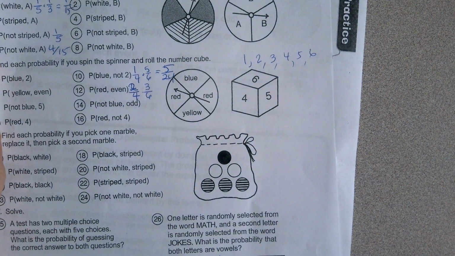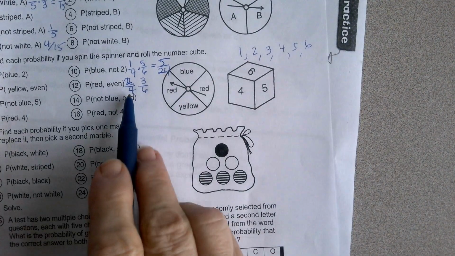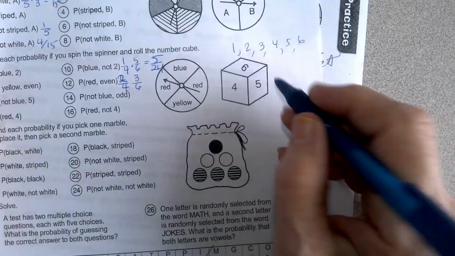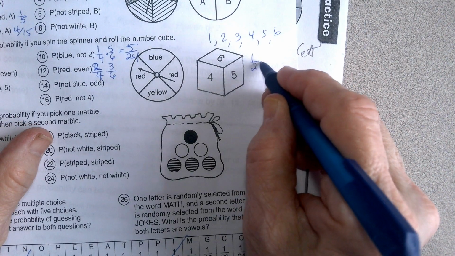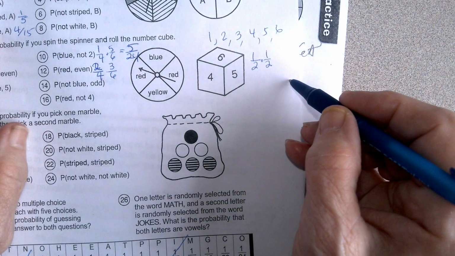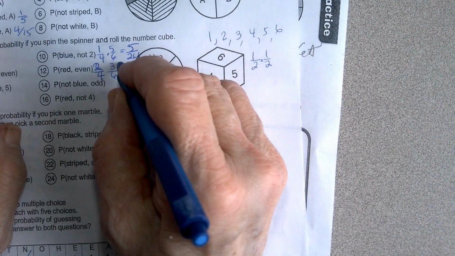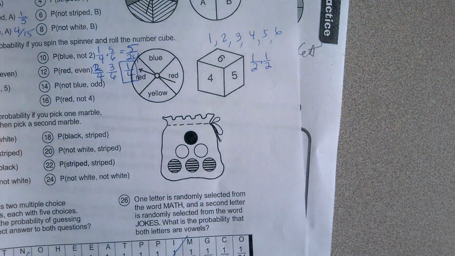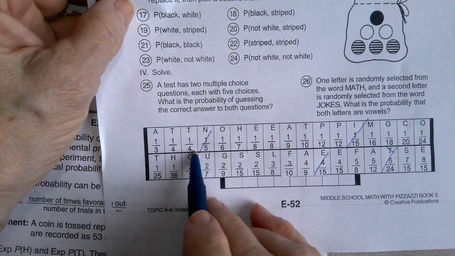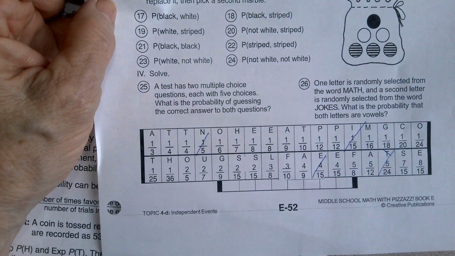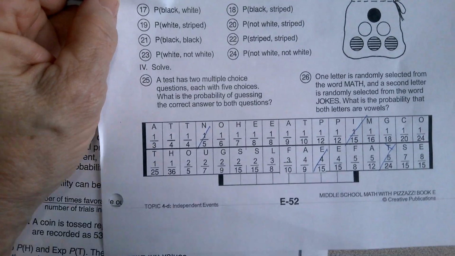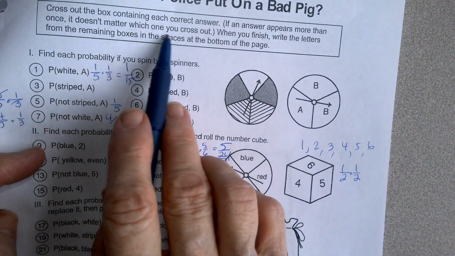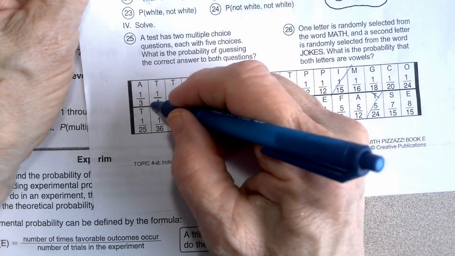Now on this one, can I reduce? In fact, I'm going to reduce, but aren't both of those halves? Yeah, so I'm going to reduce it over here. It's 1/2 times 1/2 is what? 1/4. So my final answer is 1 out of 4. And there's 2 fours, you just cross off one of them. It says, if an answer appears more than once, it doesn't matter which one you cross out, but just cross out one of them.